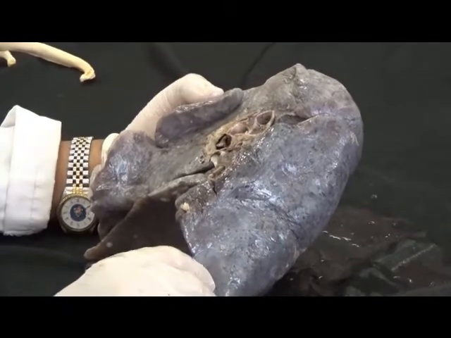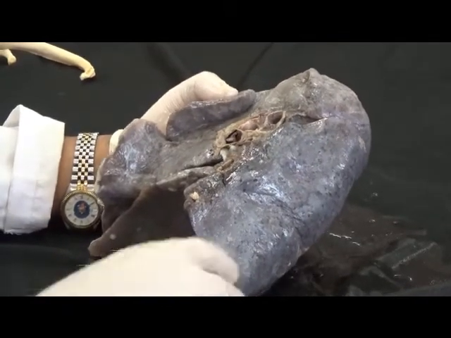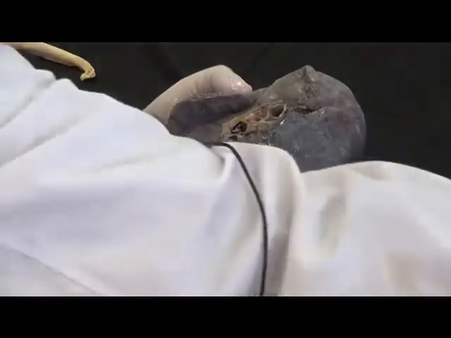Secondly, we have to differentiate between the right and left lung. This is the left lung.